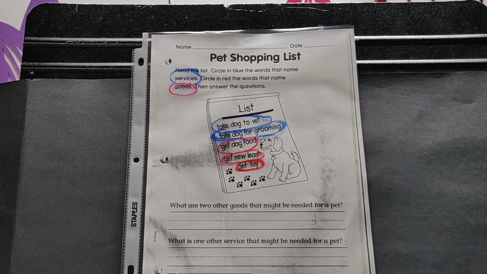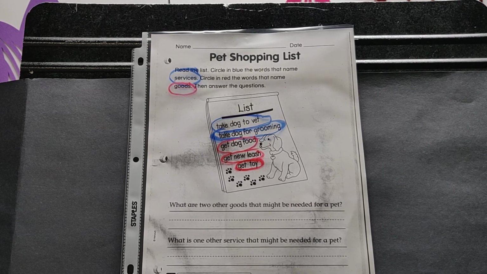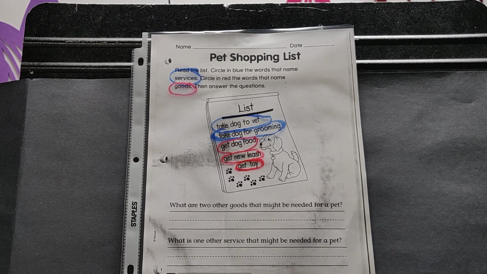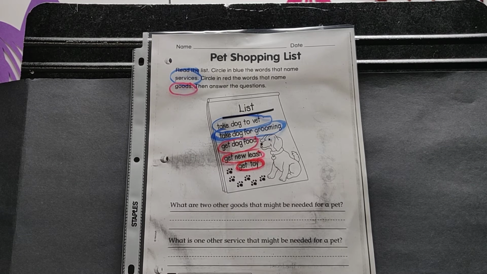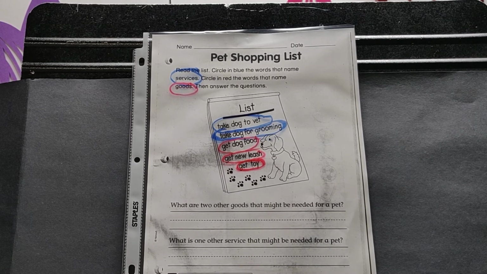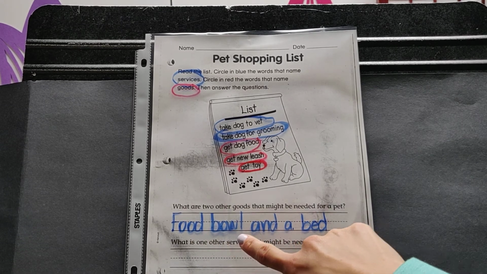Now, maybe not all pets need this, but I'm thinking about a dog. I can think of easily 2 other things that a dog might need. It might need a food and water bowl, and then also some dogs like a dog bed, or sometimes you have a special little doggy crate, or sometimes in a house if you're trying to block off a dog from going into a certain room, there's a doggy gate. Okay, so those are a couple options. So I'm going to include that right here. I'm going to write down 2 things. I choose to write down a food bowl and a bed.